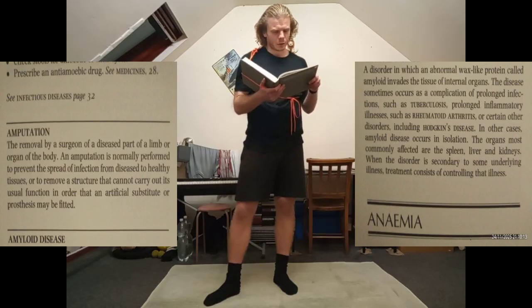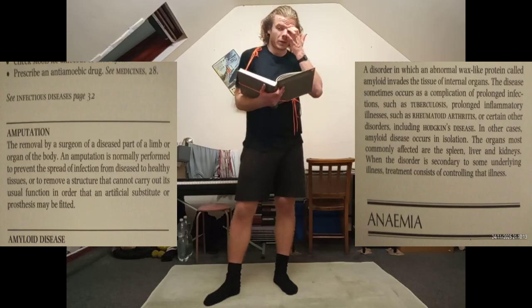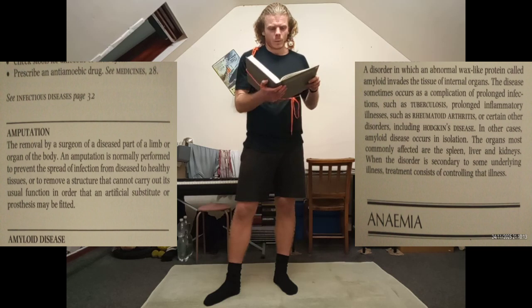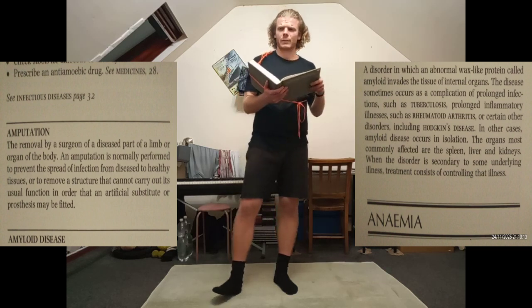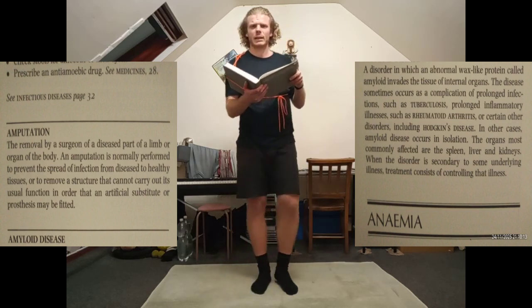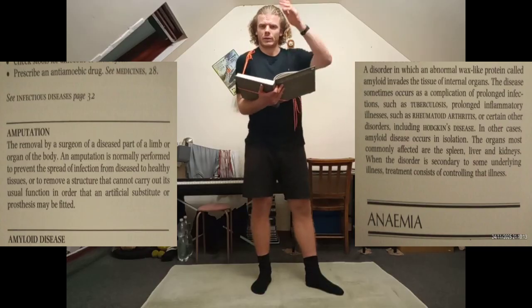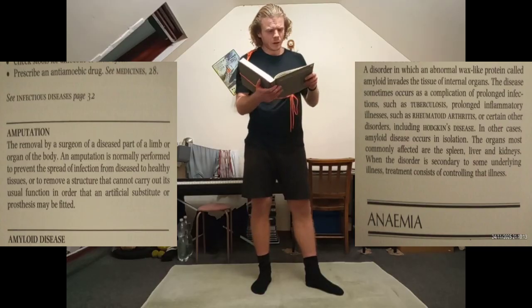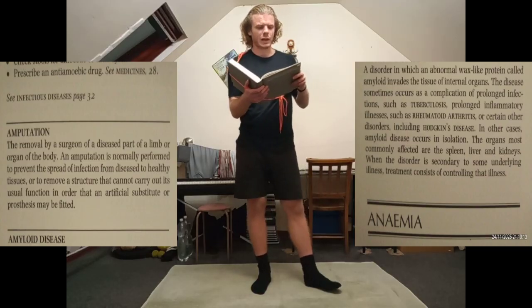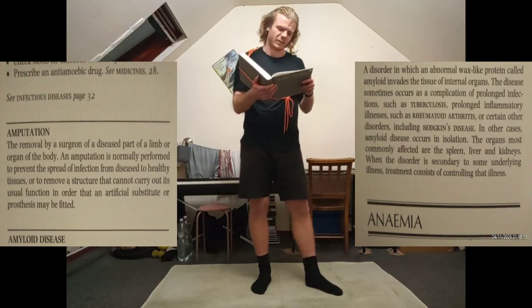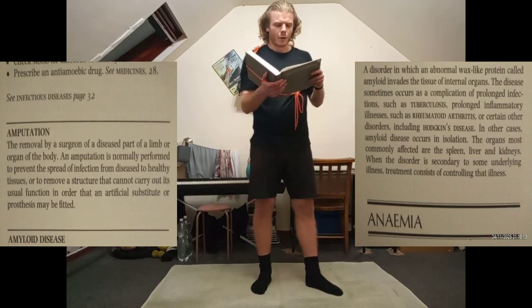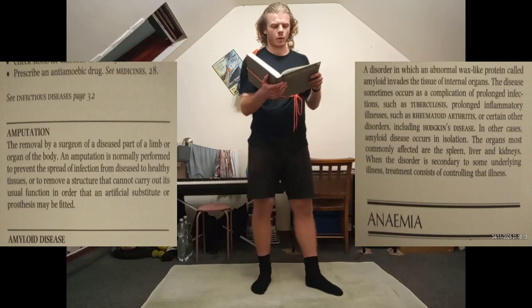We need all these medical terms. We want to make a video about it, called Medical Term: Amputation or something like that, and then we have all the other ones together like that, all in one. So amputation is the removing by a surgeon of a diseased limb or organ.